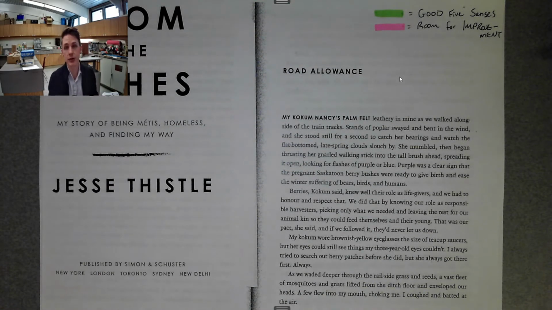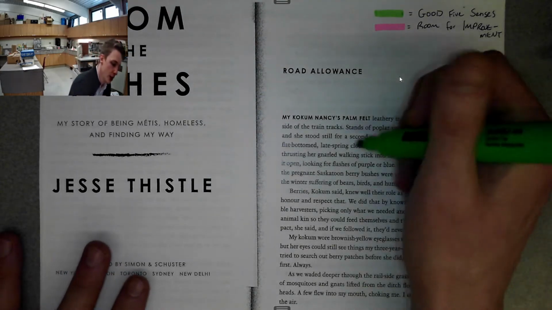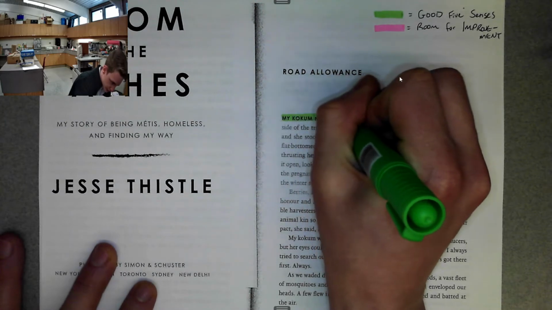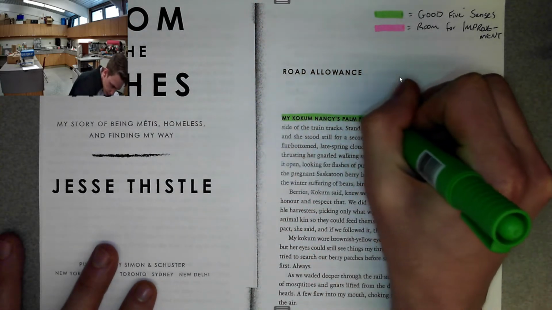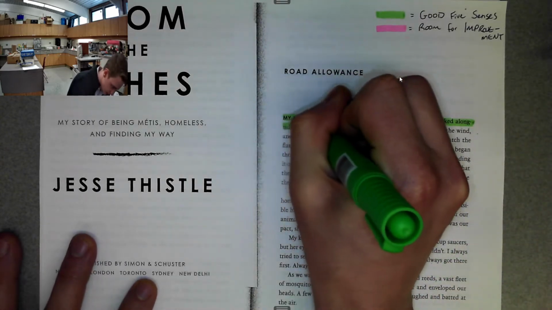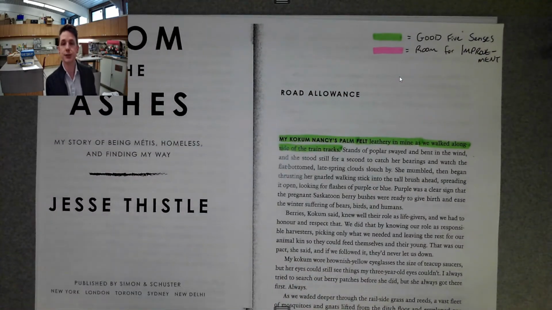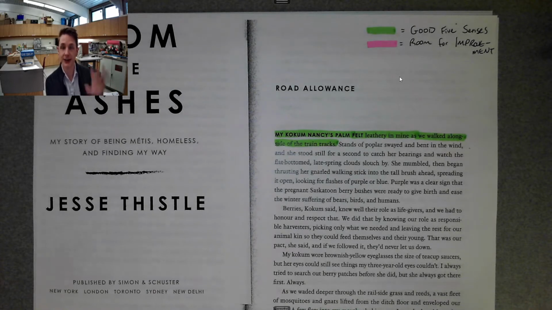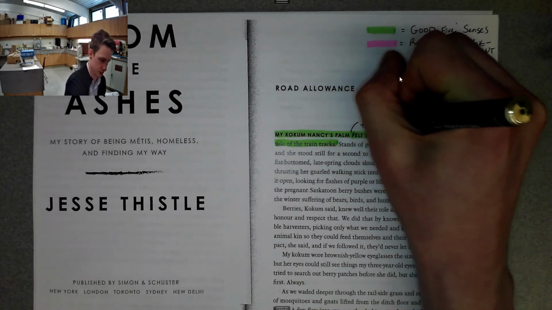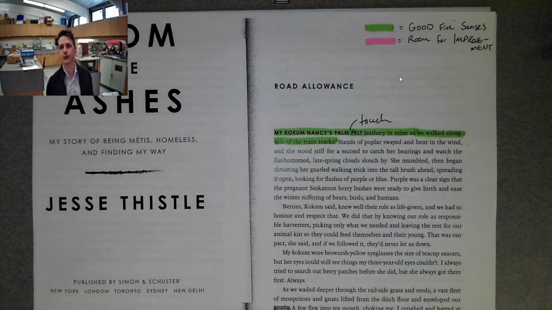This is something you might not have noticed if you weren't doing a close reading on your own, but my Cookham, which can mean grandmother in Indigenous cultures, Nancy's palm felt leathery. It felt leathery in mine. Touch. And I'm just going to label that straight away. Touch.